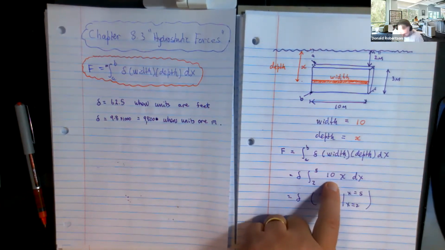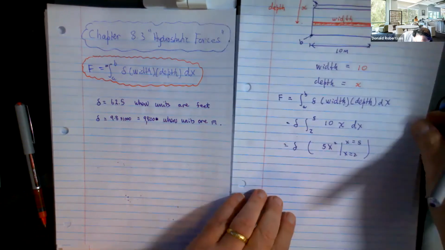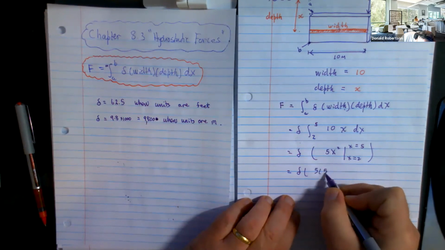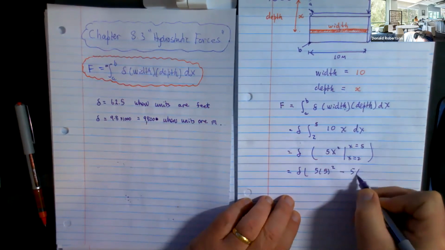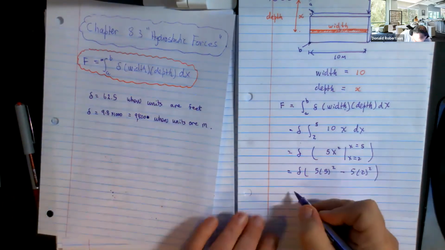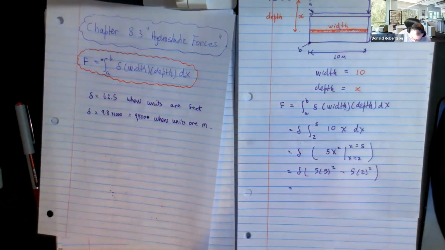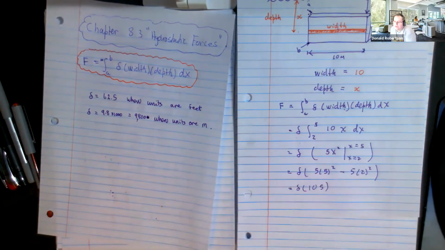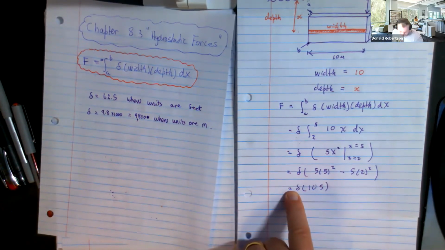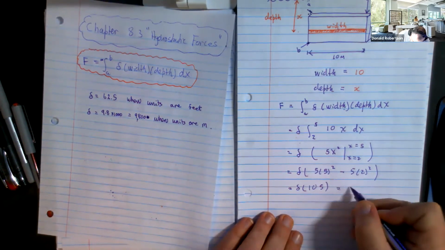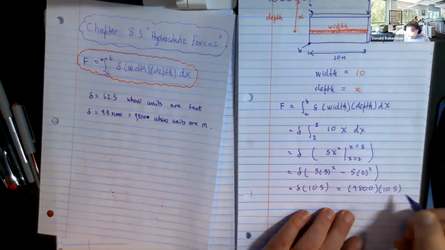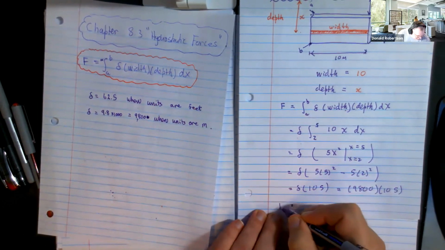Add 1 to the power, divide by the new power. Five times 5 squared, take away 5 times 2 squared. And what's that? 125, take away 20, so that's 105. Right, at some point in time, you're going to get to there, aren't you? Where you've got a number and you still haven't dealt with delta. At that point there, I would then replace the delta, in this case by 9,800. And when you multiply those two together, we'll have finished the question.